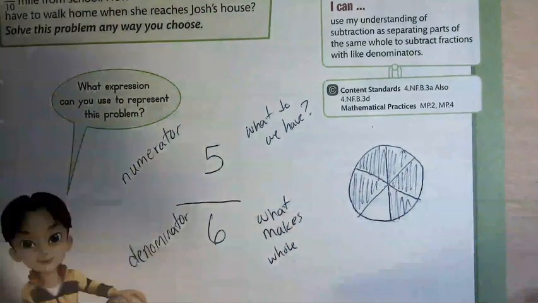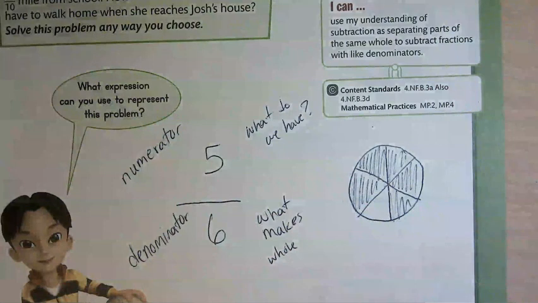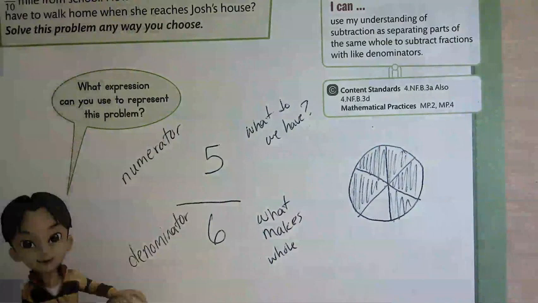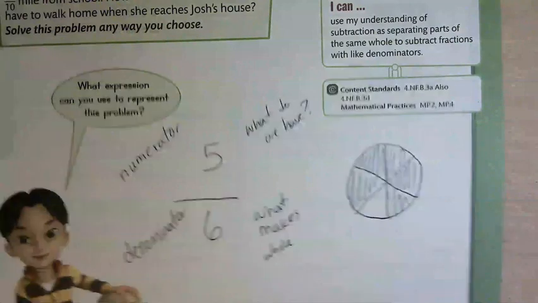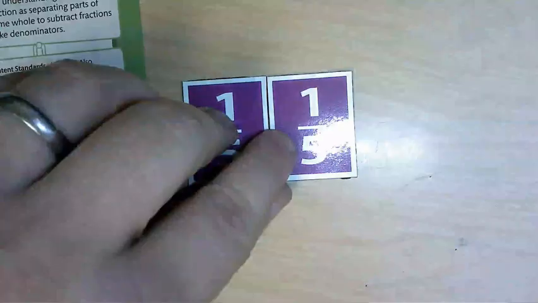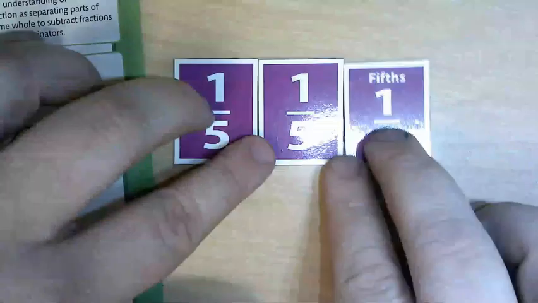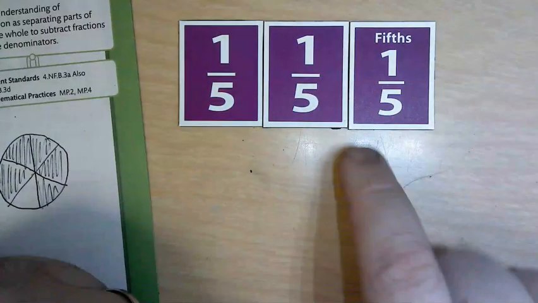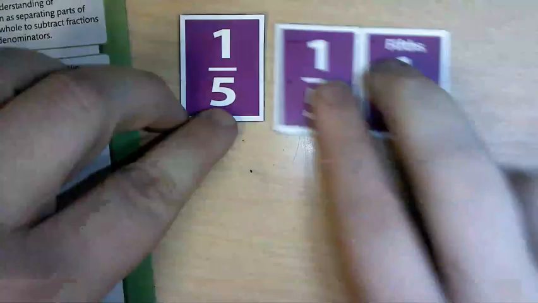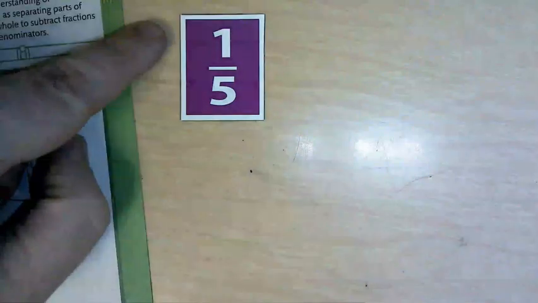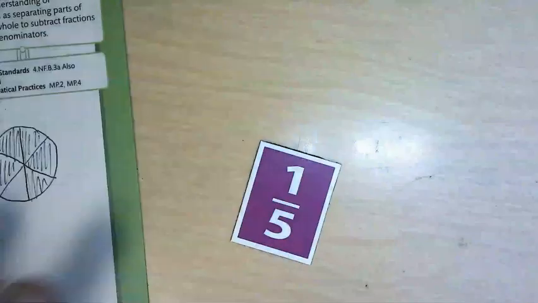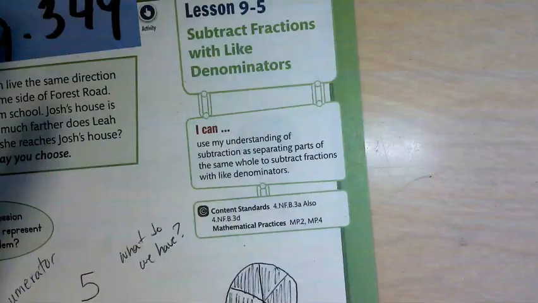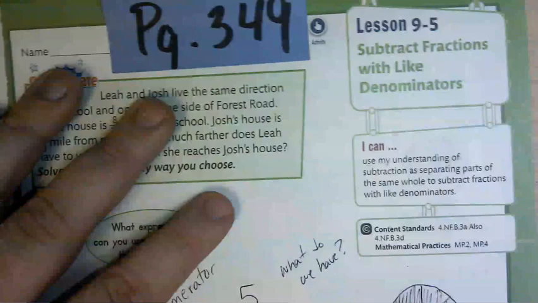Yesterday we started talking a little bit more about how to subtract using some models. For example, if I have 3/5, here's my 1/5, 1/5, and 1/5. There's 3/5 right there. And if I want to minus 2/5, I would take away 2/5. What am I left with? I'm left with 1/5. That's what we were looking at yesterday. Well, today, we're not going to be using those models. We're going to just be doing the numbers.